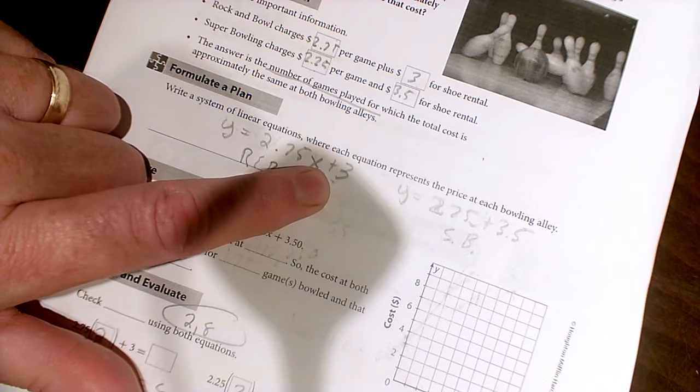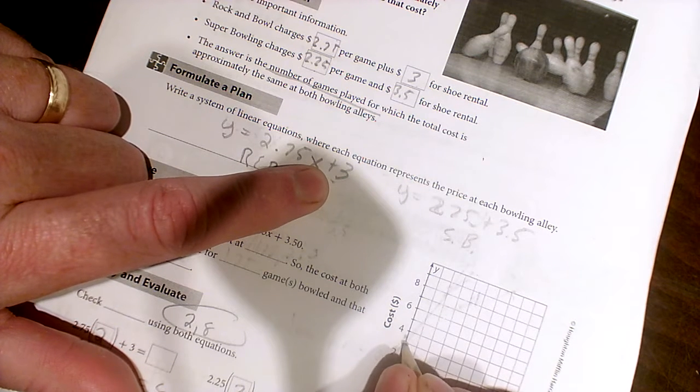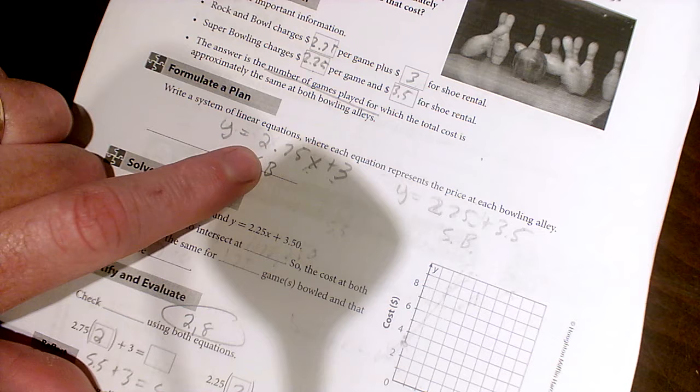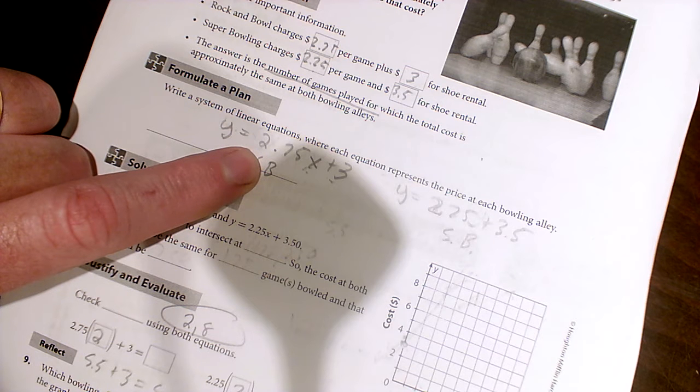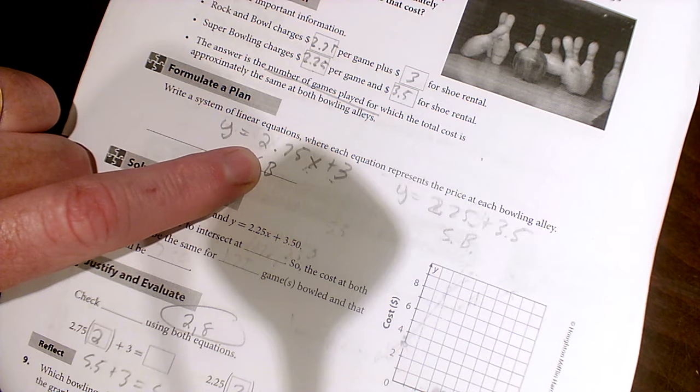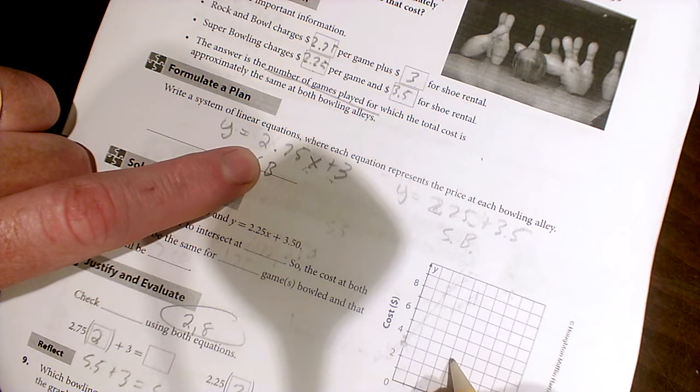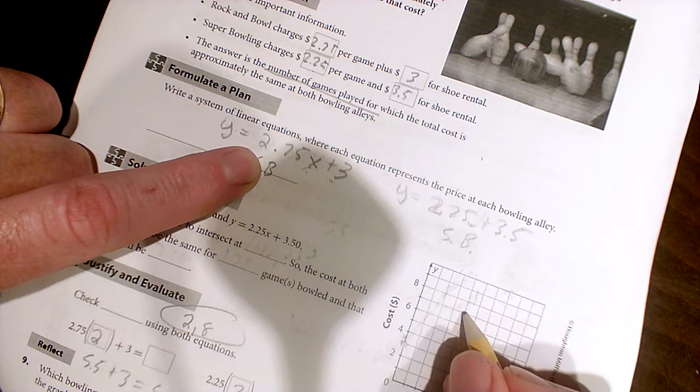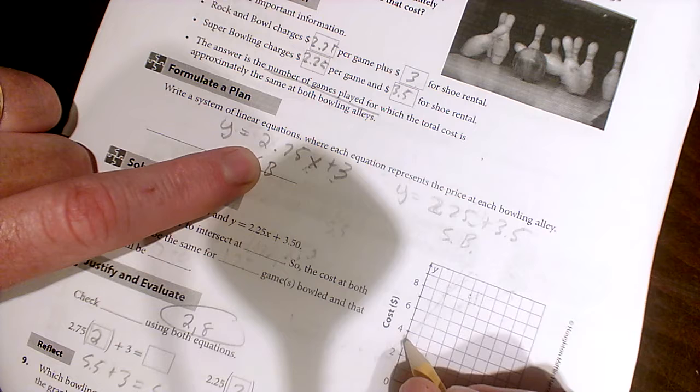Let's graph this guy first. We start at 3 right here, and $2.75. That's a little tough. Let's go over 2, right? Instead of going over 1 and up $2.75, we're going to go over 2, and from here I'm going to go up, would it be $5.50? So 1, 2, 3, 4, $5.50, right about there.